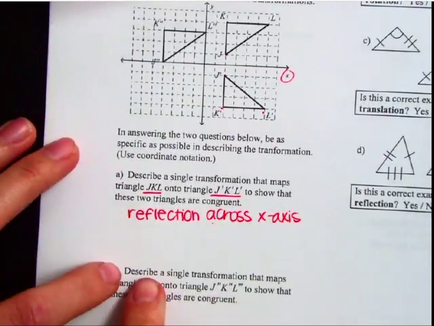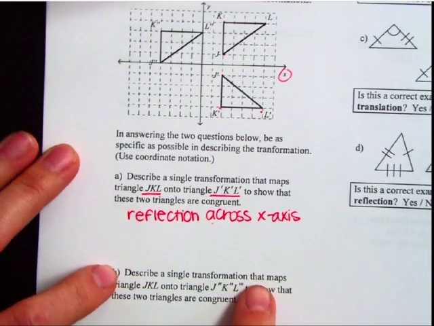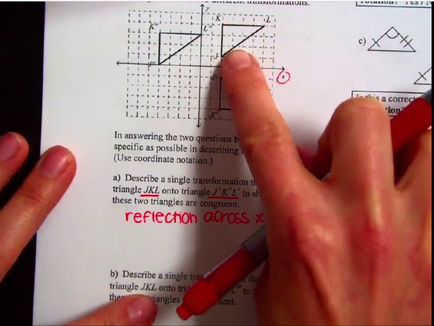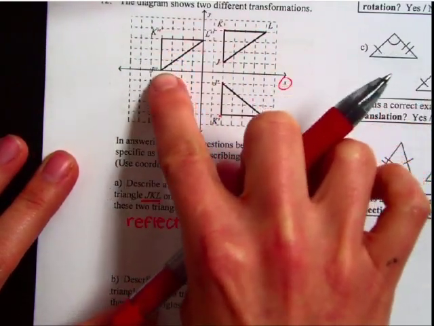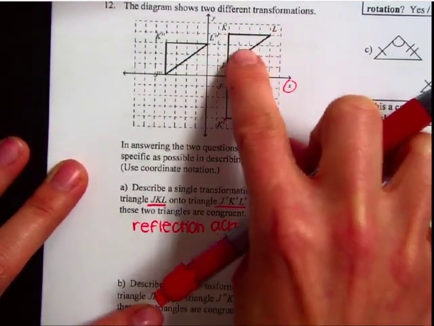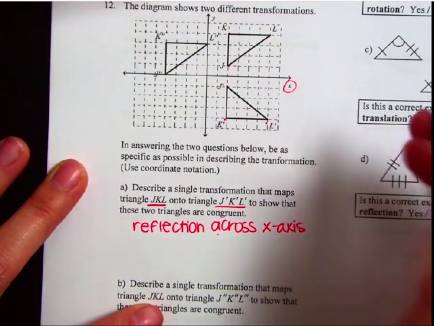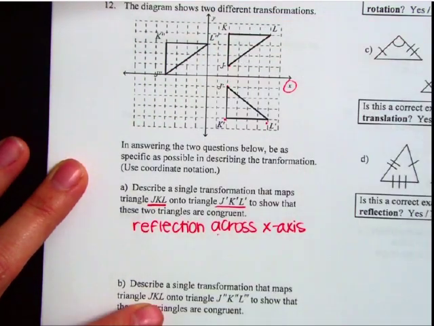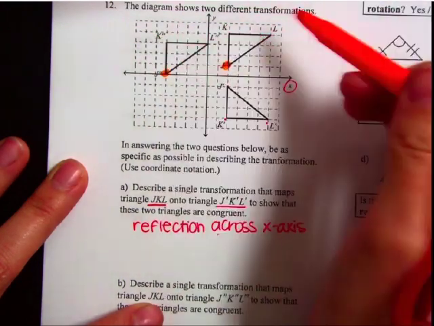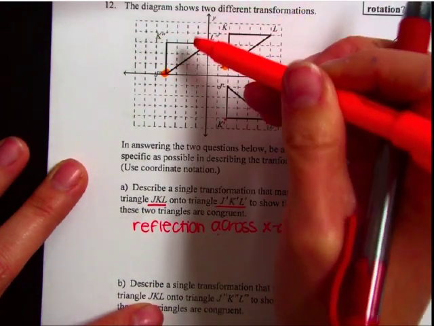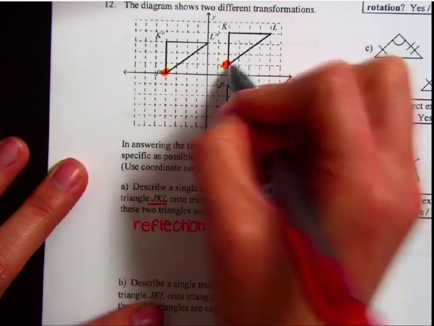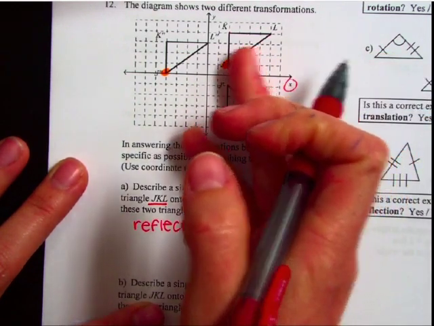Then we're going to describe a single transformation that maps triangle JKL onto J double prime, K double prime, L double prime. Okay, so from this triangle to this triangle, we understand J needs to map onto J double prime, K onto K double prime, and L onto L double prime. So counting from J to J double prime, we're going to see that this is just slid across.